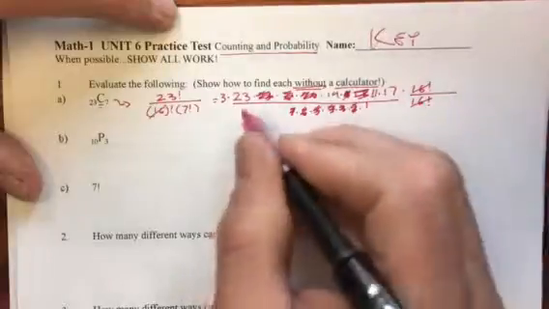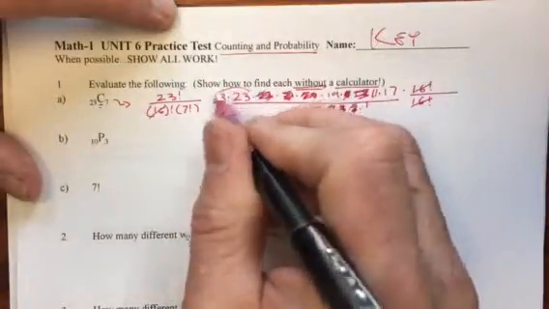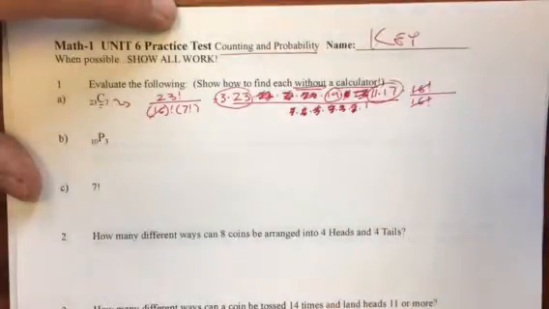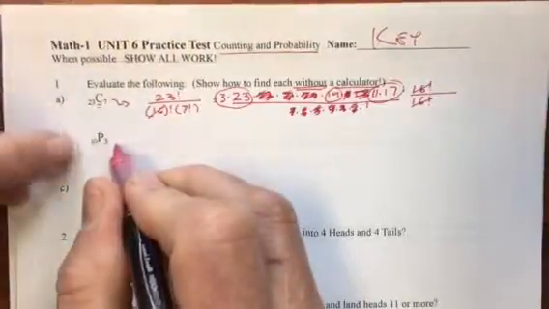All right? So that's where you could stop. You just say it's 3 times 23 times 19 times 11 times 17. You don't need to multiply it all out. All right? So same thing, only slightly different.